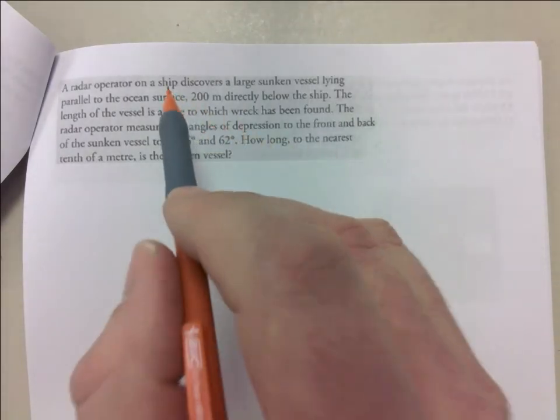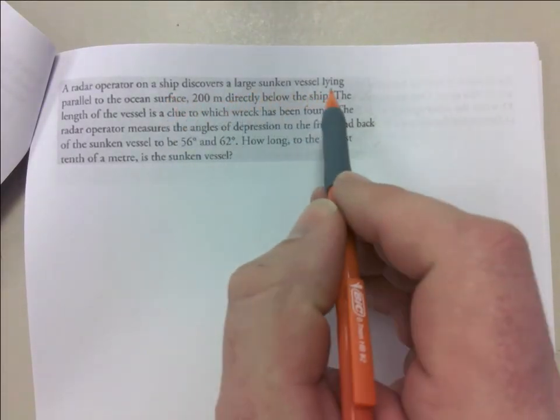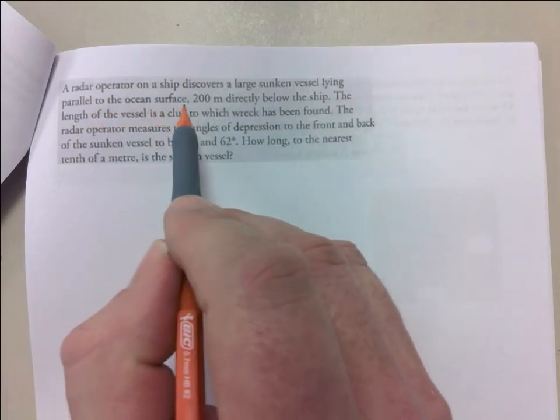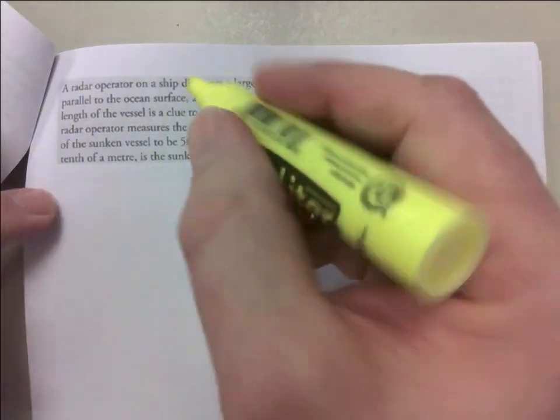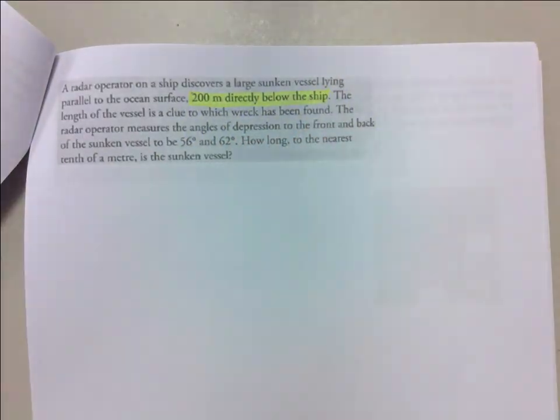A radar operator on a ship discovers a large sunken vessel lying parallel to the ocean surface, 200 meters directly below the ship. That's important. That is the height of our triangle, or the depth of the sea there. The length of the vessel is a clue to which wreck has been found.